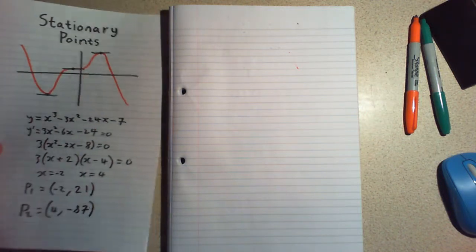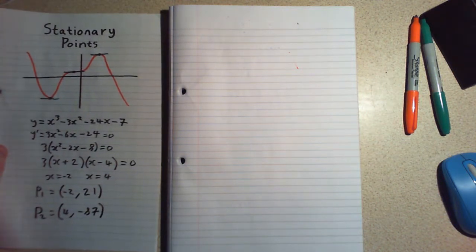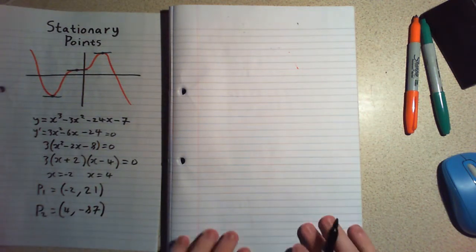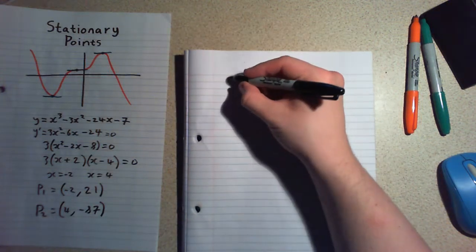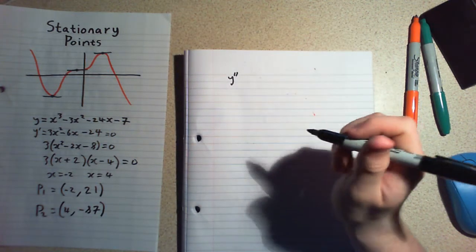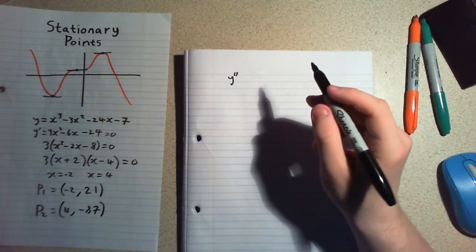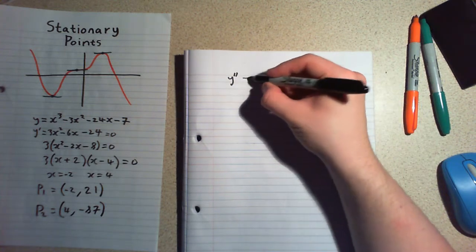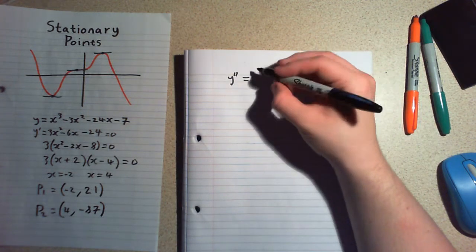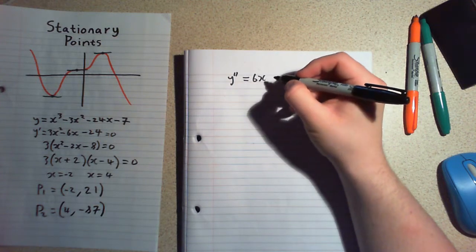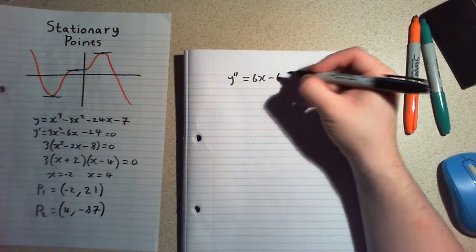Now, how do we determine what to do with our points? So next thing you want to do is take the second derivative, so y double prime, or d2y by dx2, and this is equal to 6x minus 6.